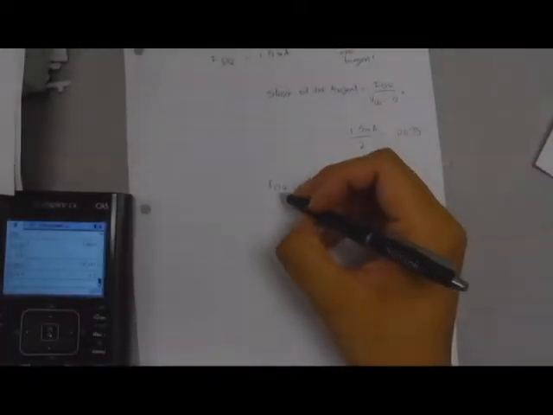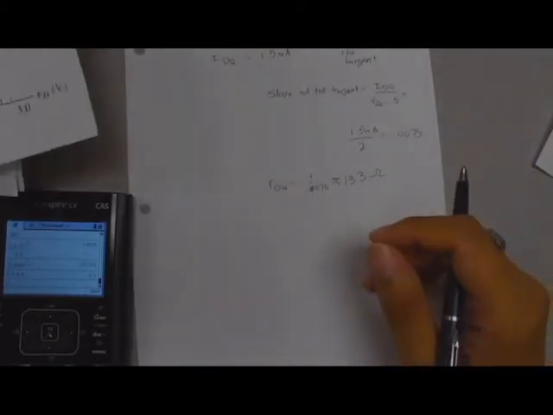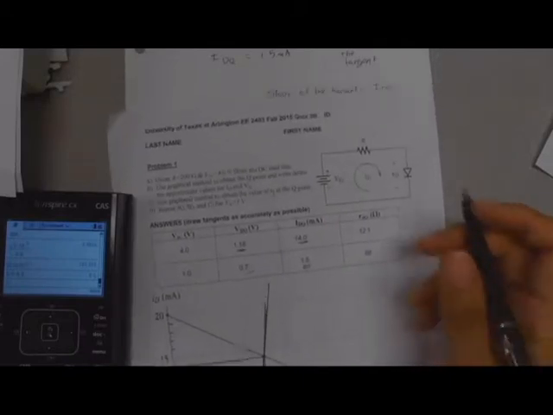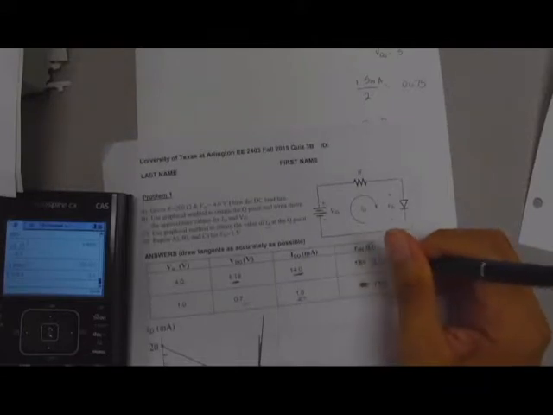All right, so the answer should be 133 ohms approximately. All right, and that is how you solve these two. This one should be 133, and this one should be approximately 20.